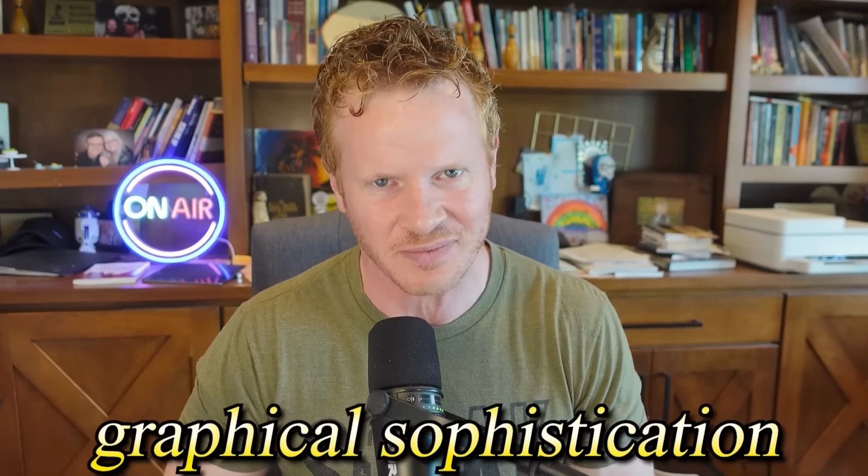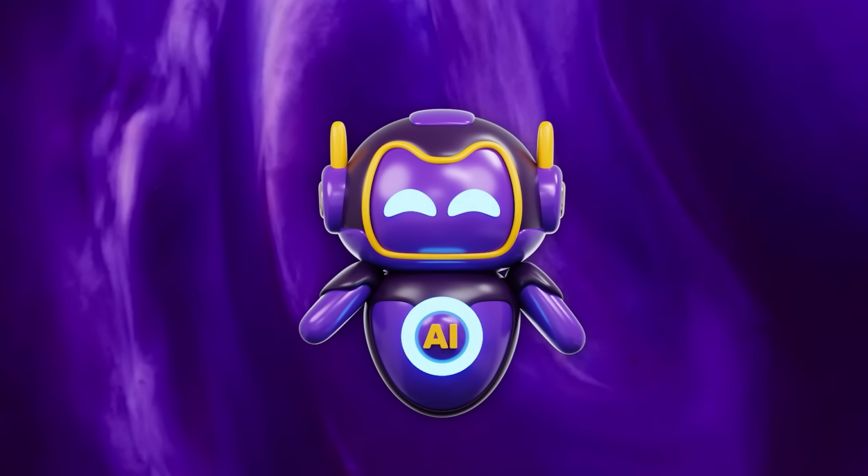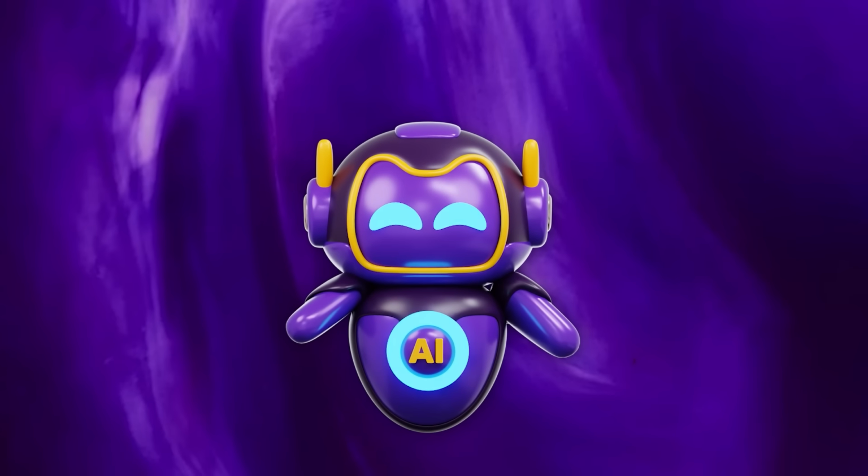So usually my apps and websites lack what we'll call graphical sophistication. But yeah, I don't use a lot of 3D stuff. So as I do with most of the problems that I have, I think, well, surely there is an AI solution for this now. So my lack of 3D ability, surely AI can compensate for that.